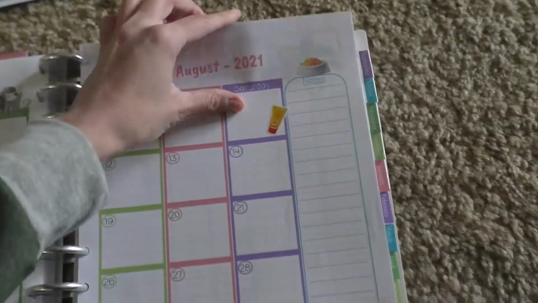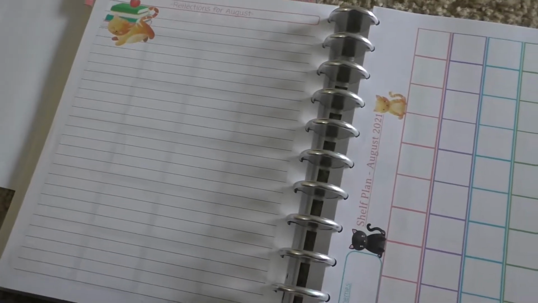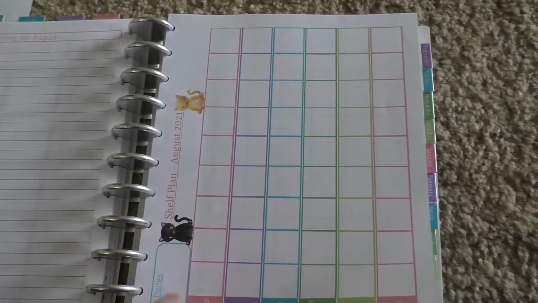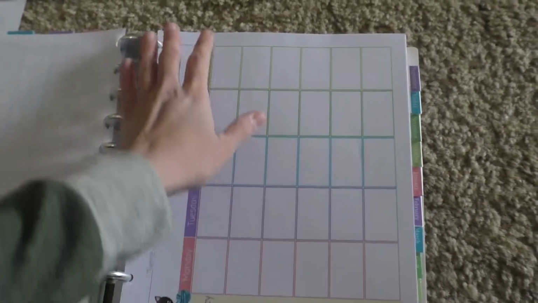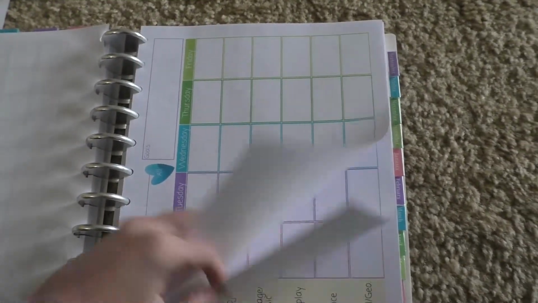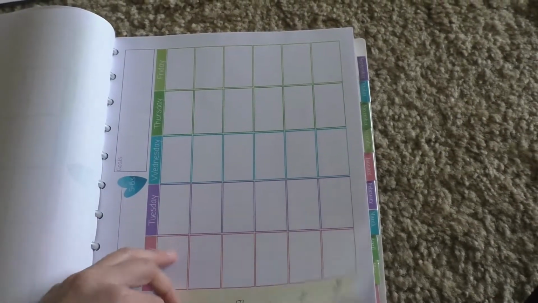And there's a spot for notes and a spot for reflections because I always like to try to reflect on what did and didn't work each month. Then behind that I have my shelf plan for the month and then my weekly plans. And I usually will add a to-do list for each week as well, just to keep me on task and organized.